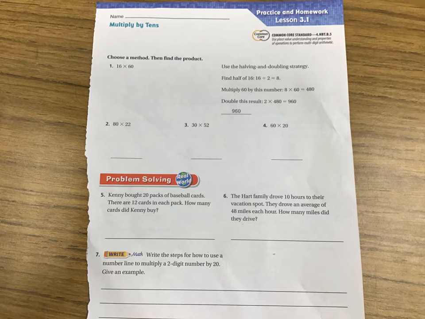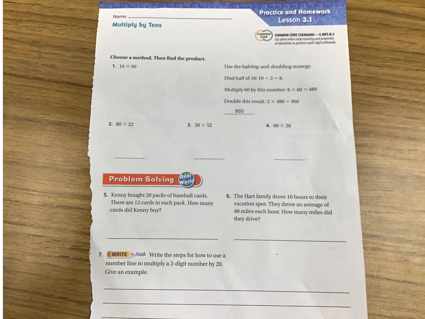So let's look at 16. It looks like they did 16 divided by 2 equals 8. And then multiply that by 60. So 8 times 60, if you find the basic fact, 8 times 6 is what? 48, and it's 48 tenths. And then you times that by 2 or double it, and they got 960. That's one method you can do, and that totally works.